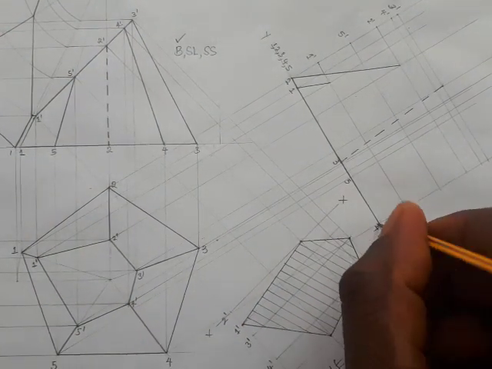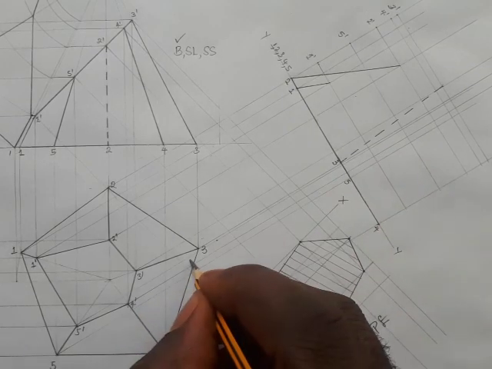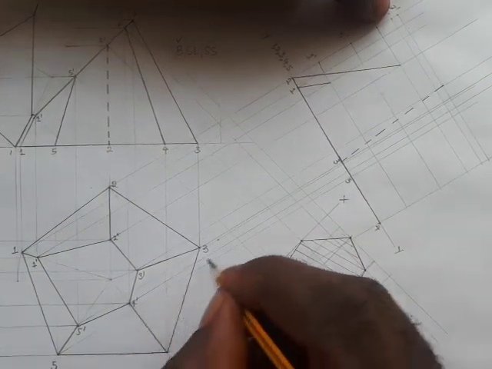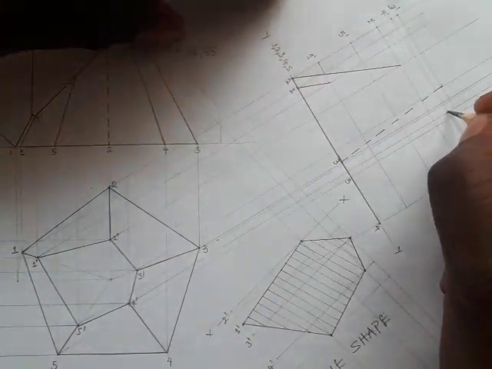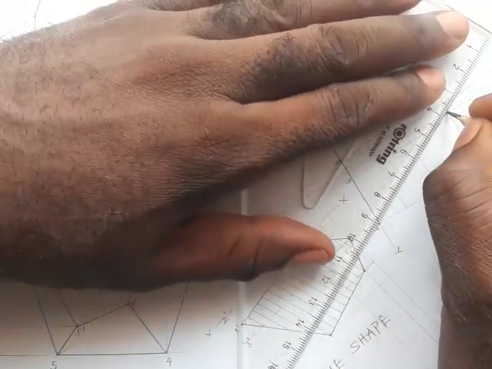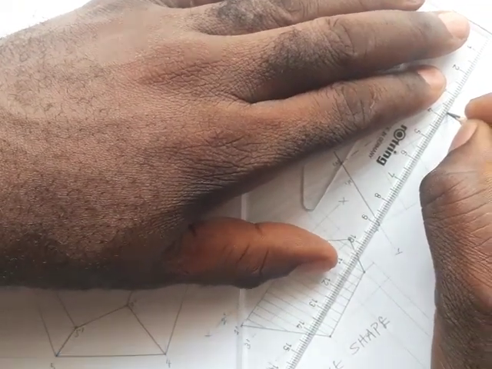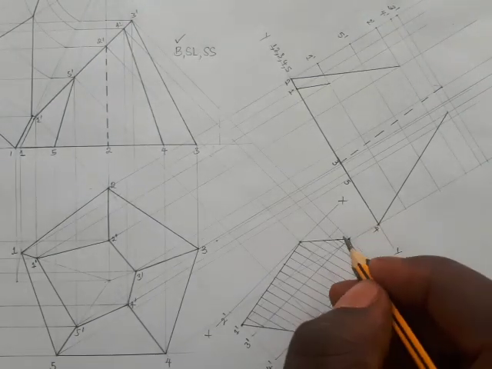Then let's go to 4 to 4 prime. So this is 4 here. 4 prime, you trace. Remember, this is 4 prime here. So trace until you get to 4 prime. So that's it here. So join. It's going to be visible to the observer. So that's 4 to 4 prime.